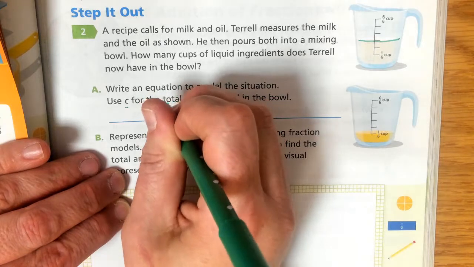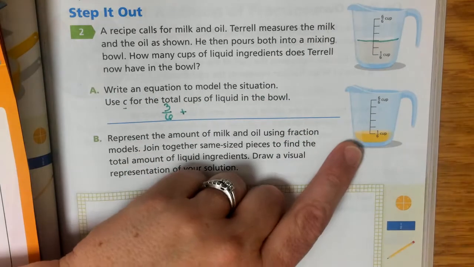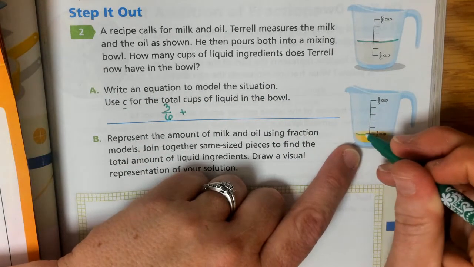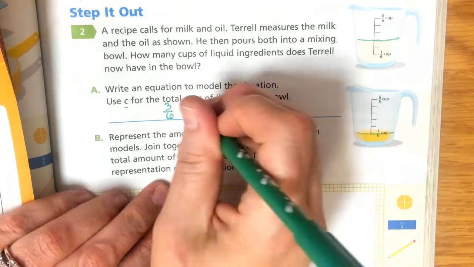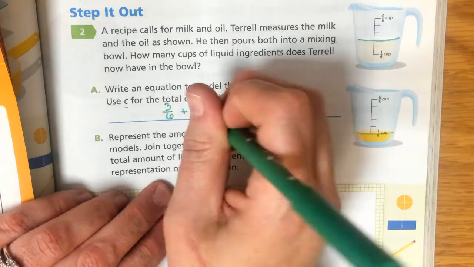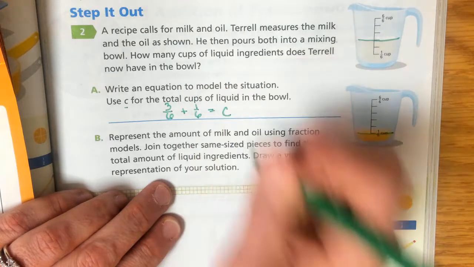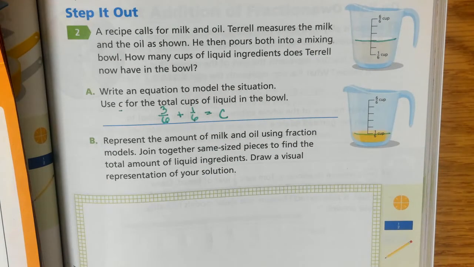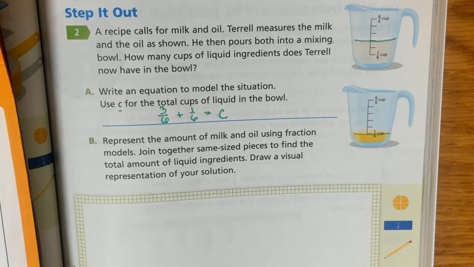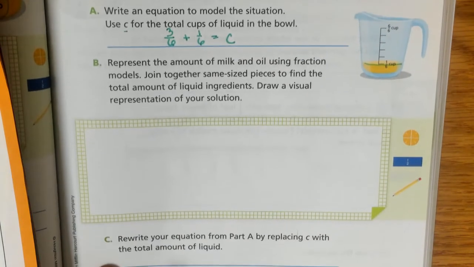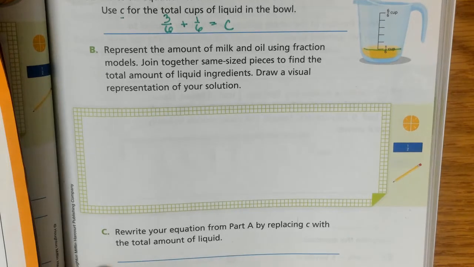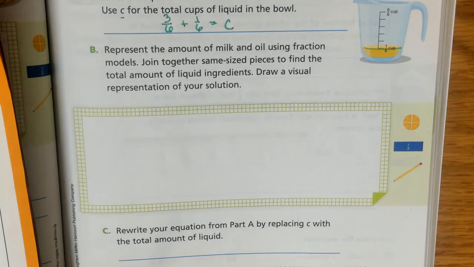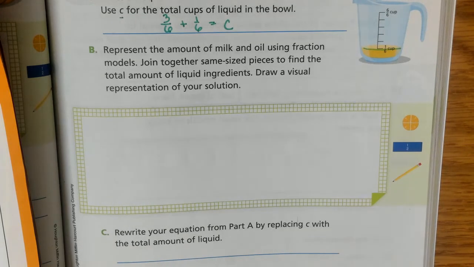So we have 3/6 milk plus, we can see the line goes at the 1/6 oil equals C. Remember, they want to just use the letter C for our variable for our cups of liquid. Okay, so now we're going to use fraction models and join together the same size pieces to find the total amount of liquid ingredients. Draw a visual representation of our problem.